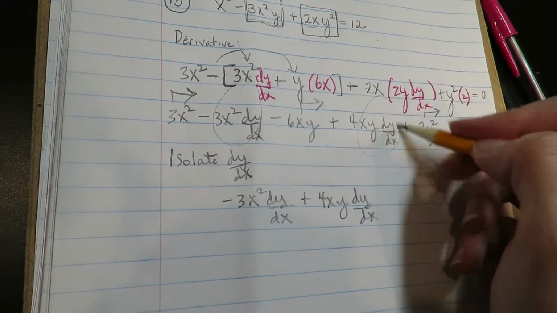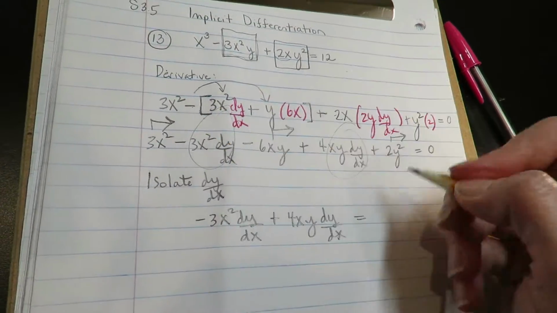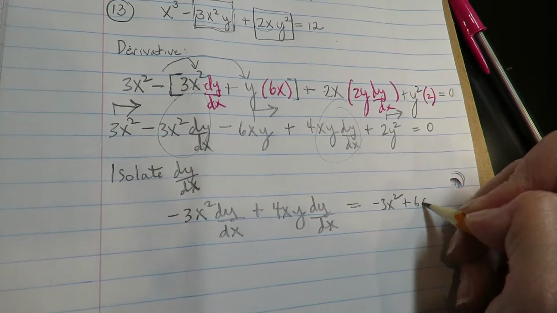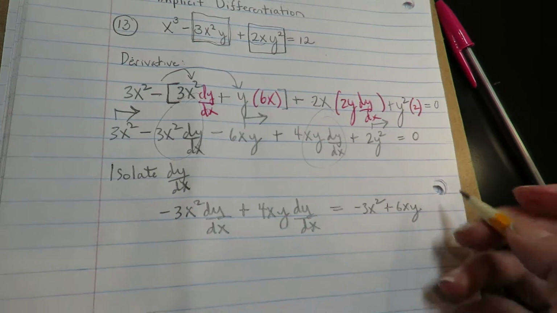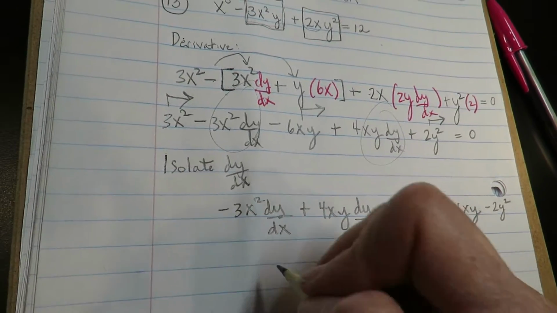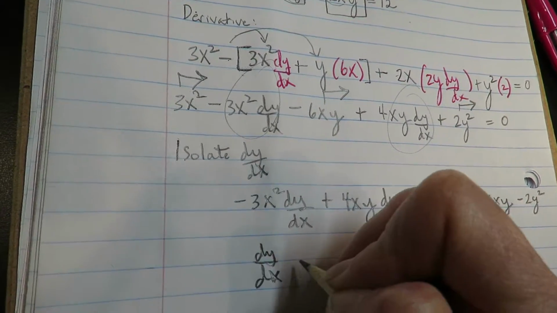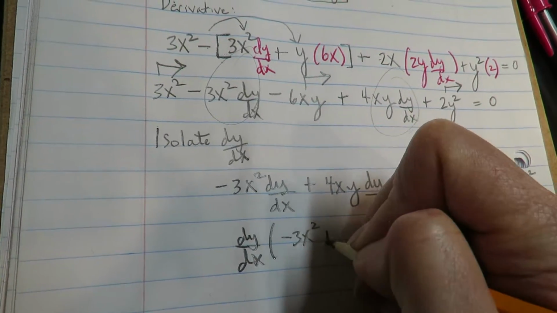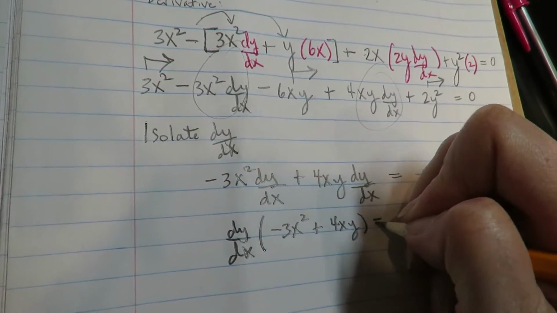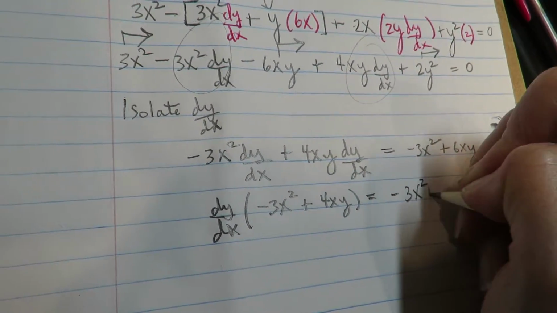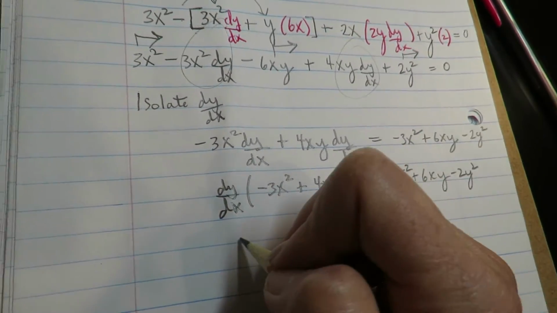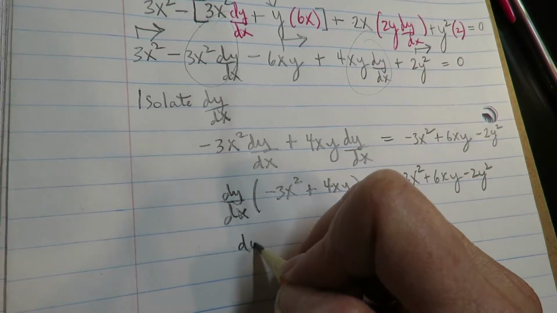Okay, so that was here and here. All right, now the stuff on the other side of the equal, that would be negative because it's on the other side. Positive because it's going to the other side. Negative. Again, order doesn't matter. Just make sure the plus or minus is correct. All right, let's factor out the dy dx. All right, let's divide off this binomial.